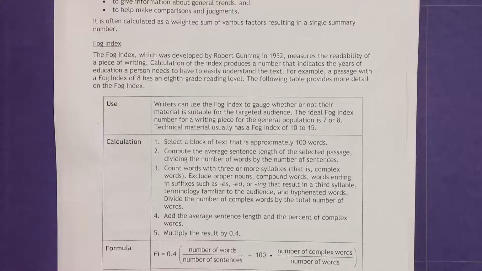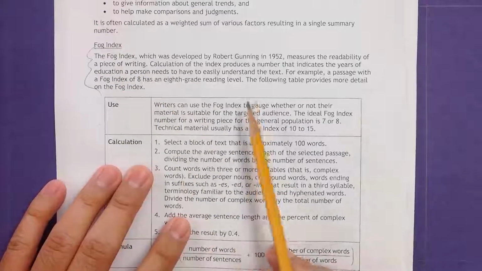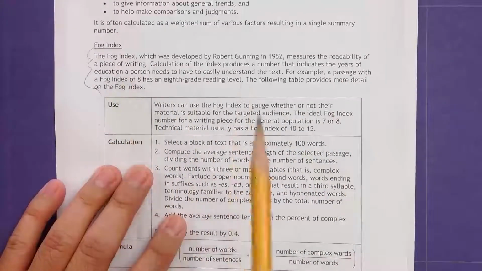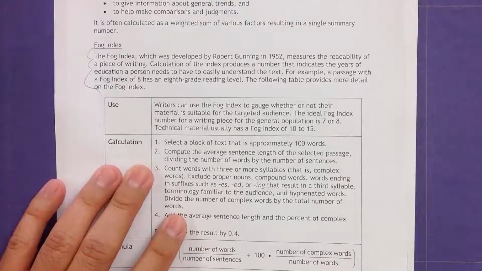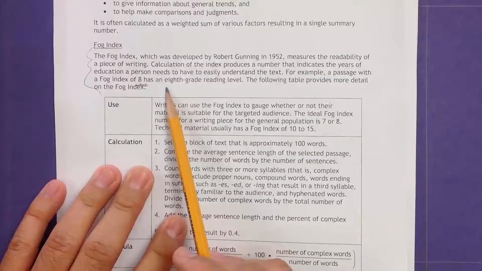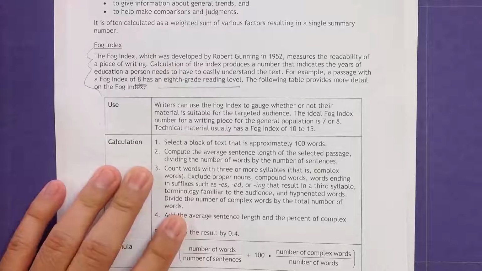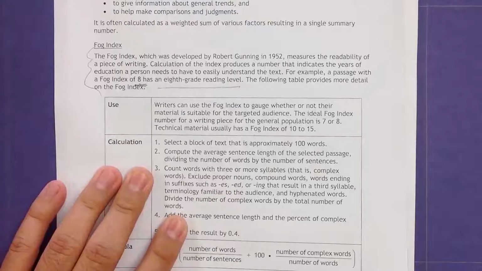This is Readability Indices. Basically, if you read this passage right here, it says the fog index is an index to measure the readability of a piece of writing. If it has a fog index of 8, then it has an 8th grade reading level. Basically, you need 8 years of education to be able to read this passage and understand it.